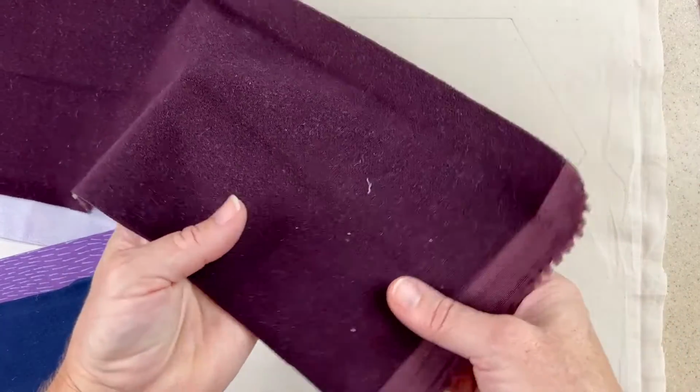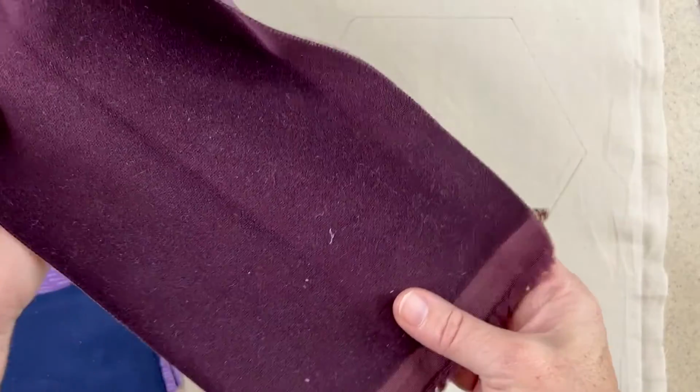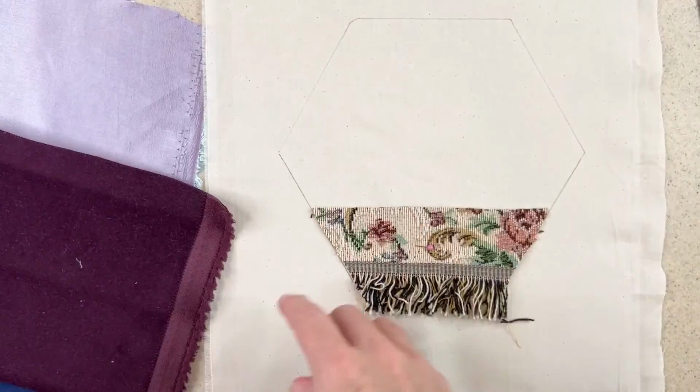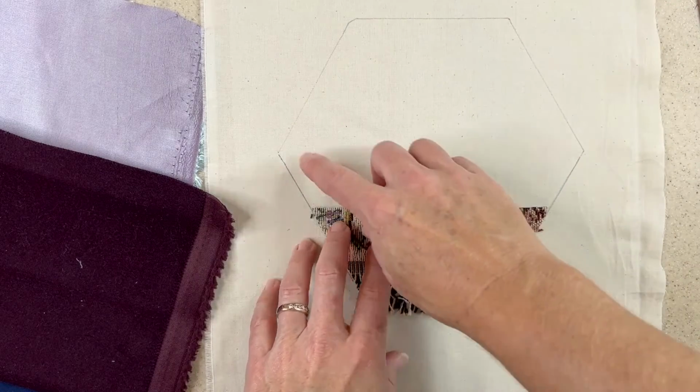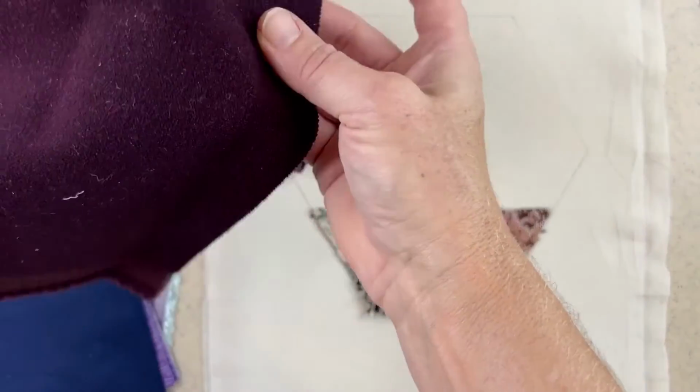The velvet is very hard to work with, so I'm not going to fold this one over. But now I'm going to just choose another area to make my next piece, and my next piece will be the velvet.